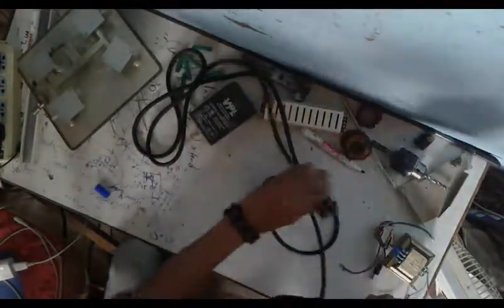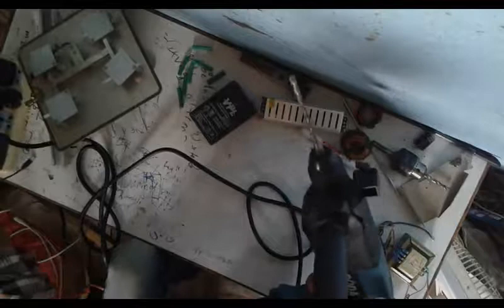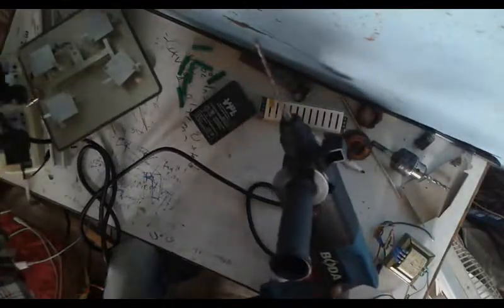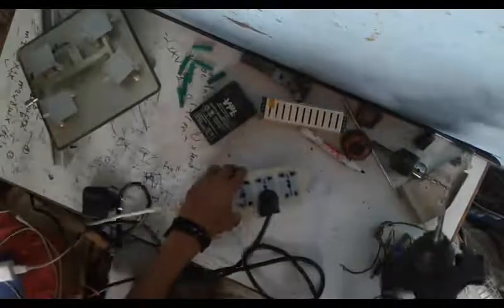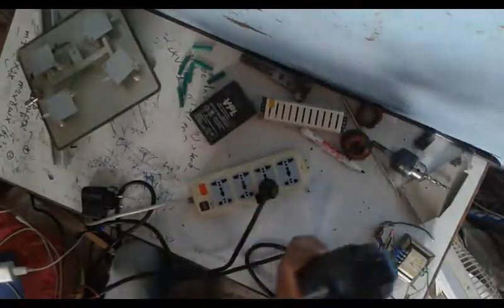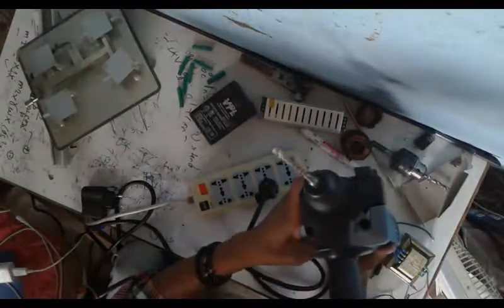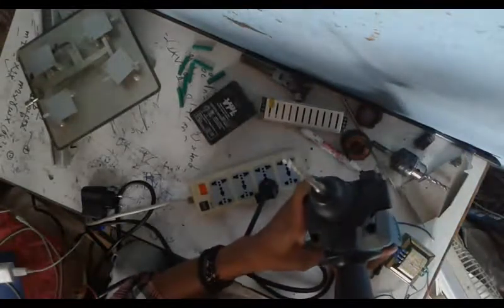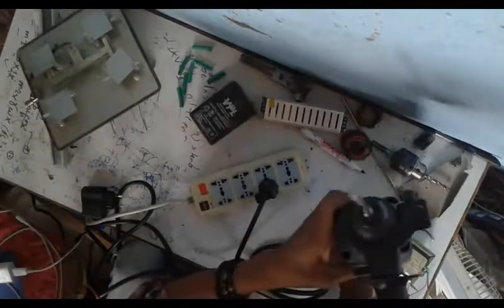Now I'm going to show you how to use the drill. I will provide an AC supply. Now I have provided the AC supply here. Now just press the trigger button, and it starts running. You can see it is running.